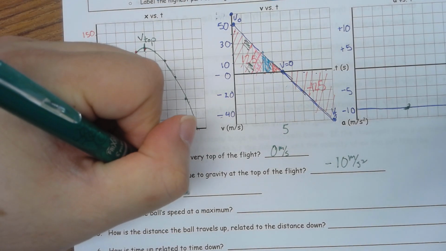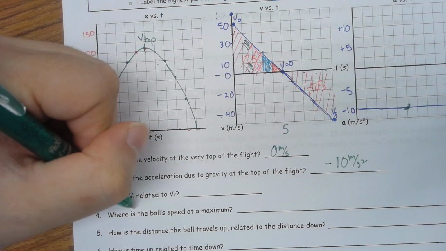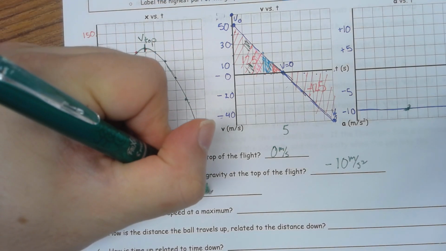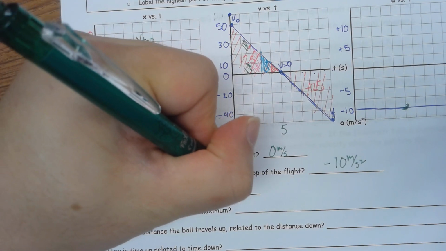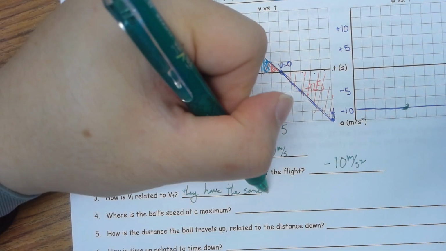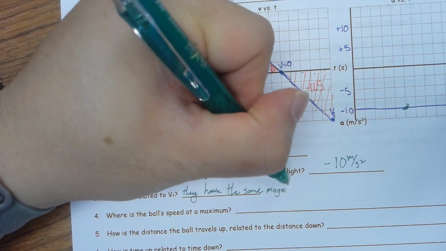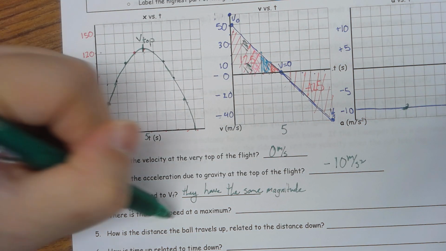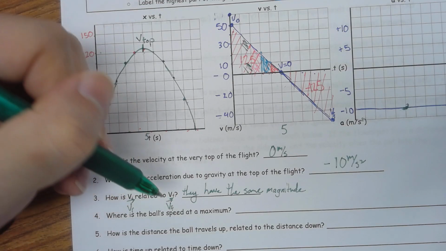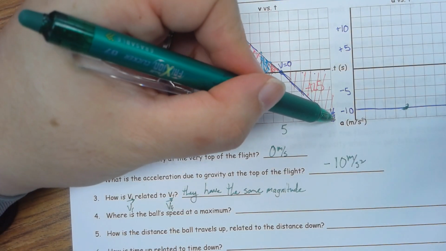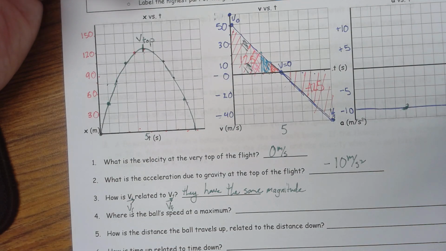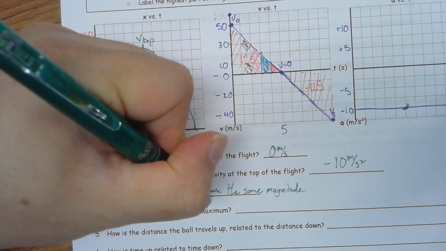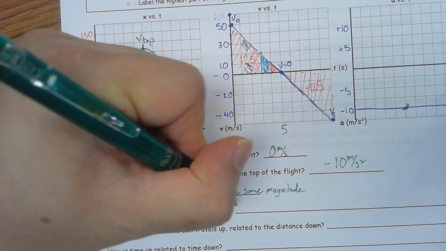How is VI related to VF? If this is just speeds, they're equal, but they're also opposite in sign if we're talking about velocities. So they have the same magnitude, but if I asked you about velocity, that'd be represented with an arrow. But then these individual points could also be V0 and VF, like they told us to label. And so I could say that they are opposite in direction.